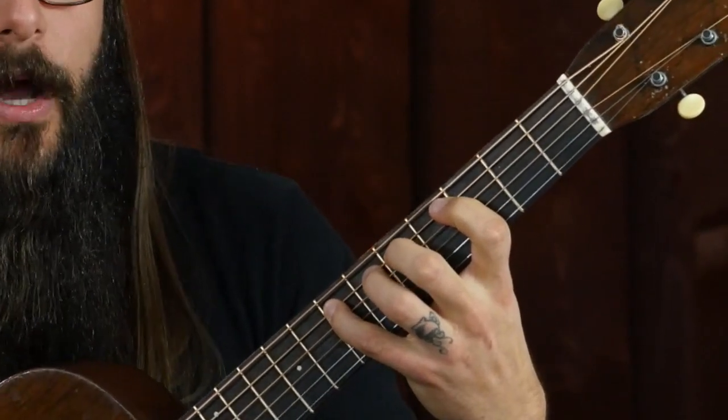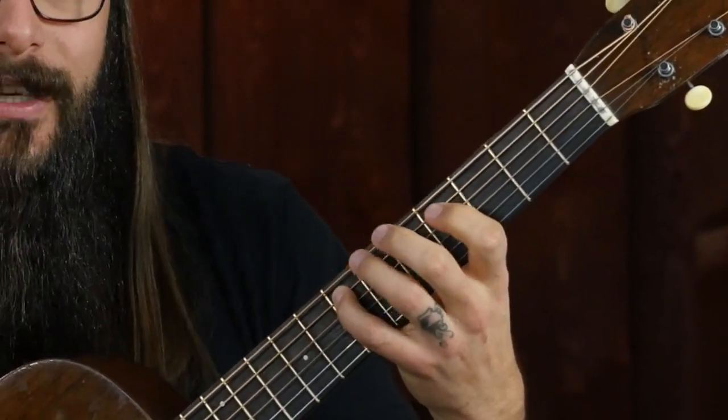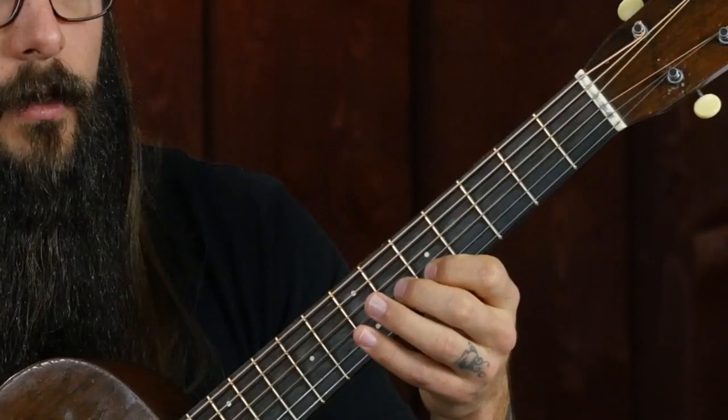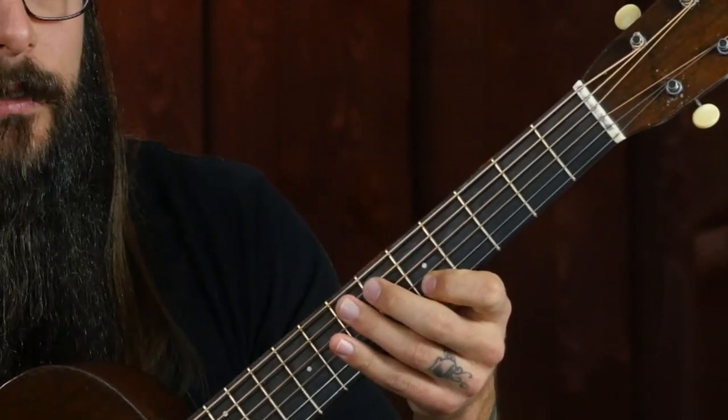That's the relative minor of your scale. So you can actually identify a minor scale pattern right here. Within that spread finger scale pattern, you can go ahead and reverse engineer a minor scale pattern.